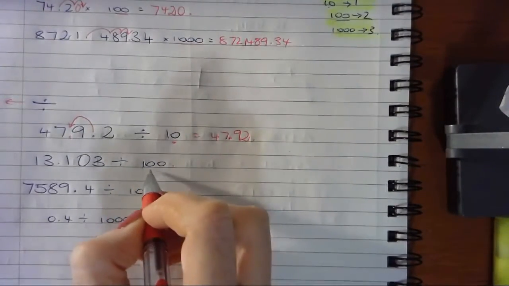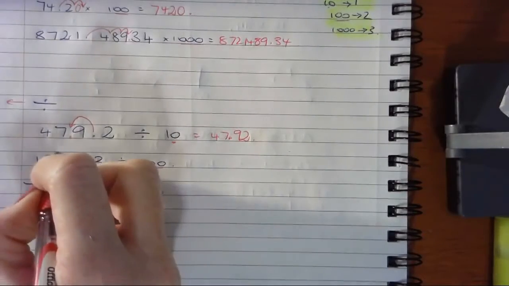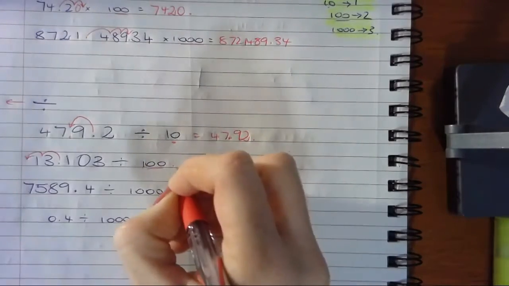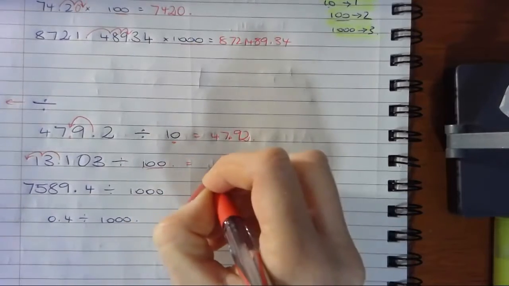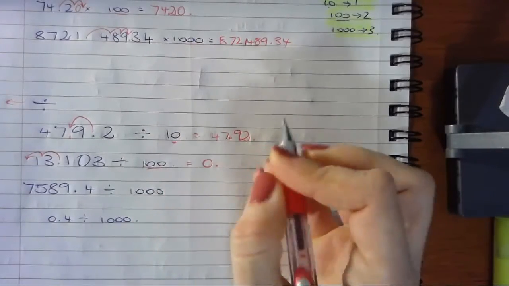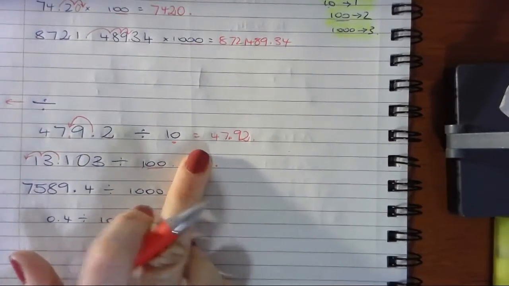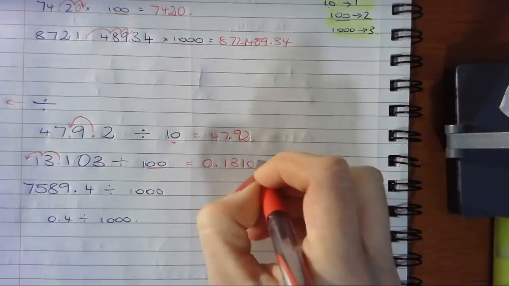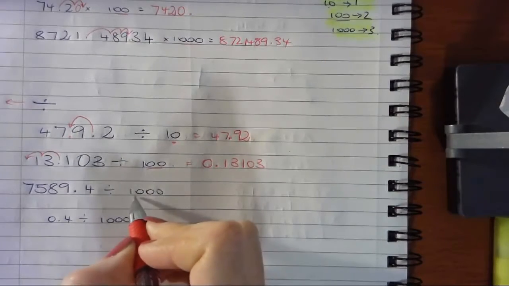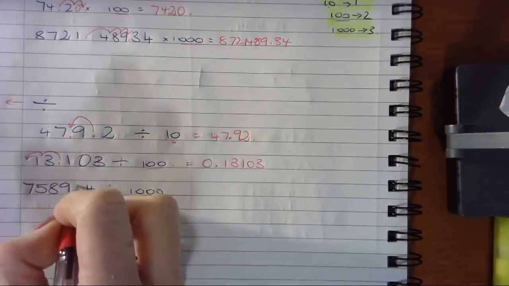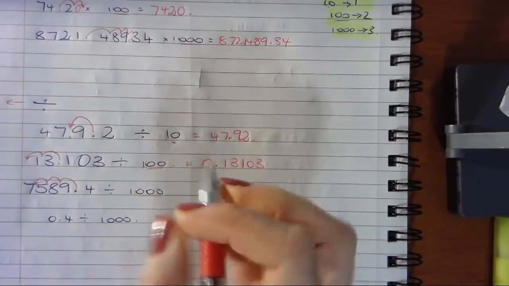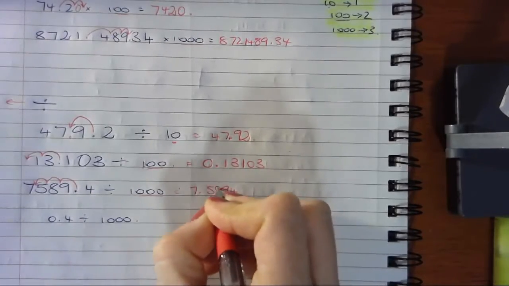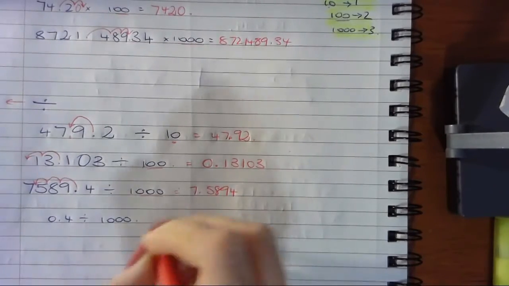Okay, divided by 1000, so 3 zeros, 1 2 3. Now the decimal place has been put at the start, so I would need to put a 0 point, because we wouldn't just write it point something. So 0 at the start, 0.13103. Okay, divided by 1000, 3 decimal places, 1 2 3, 7.5894. Don't forget the last number in there as well.